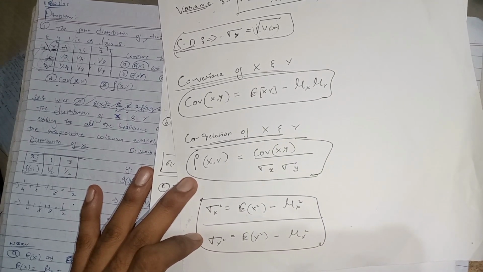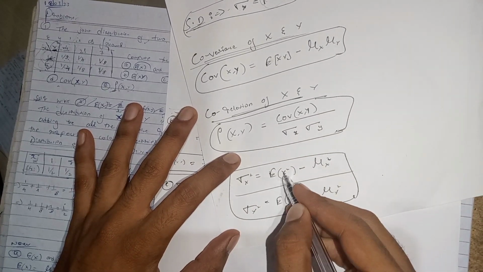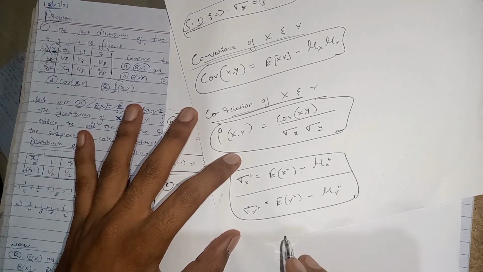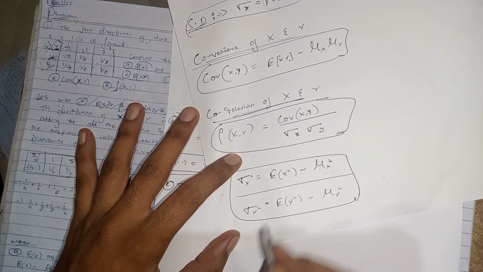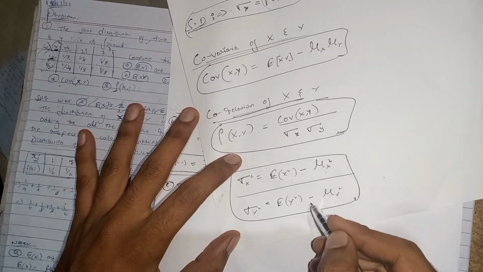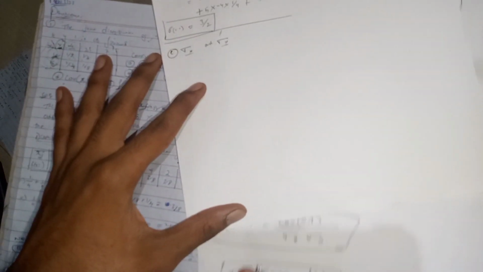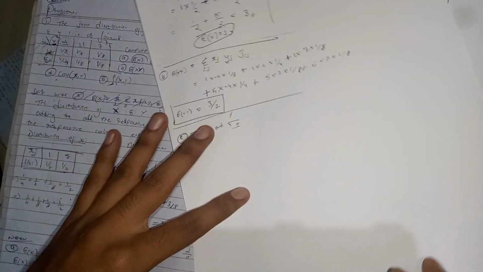Sigma x square is equal to e of x square minus mu x square. And similarly, sigma y square is equal to e of y square minus mu y square. This is the formula. So how do I need to apply this? My question: I need sigma x and sigma y, but the formula states sigma x square and sigma y square. So how can I find it?